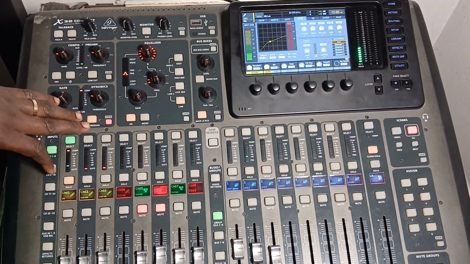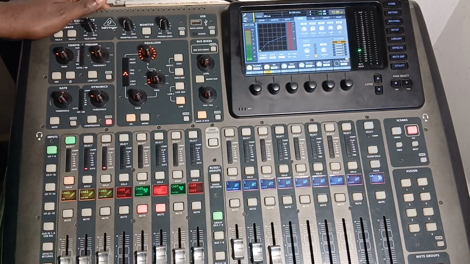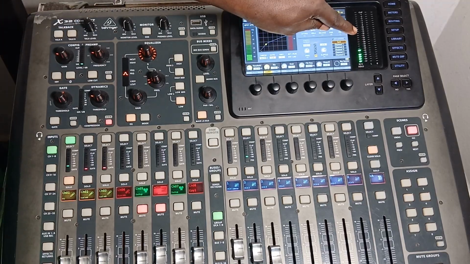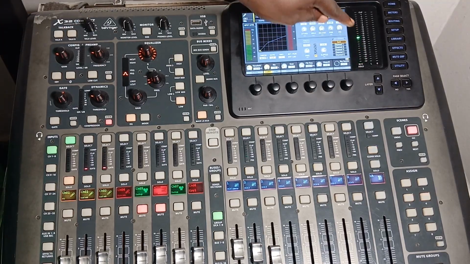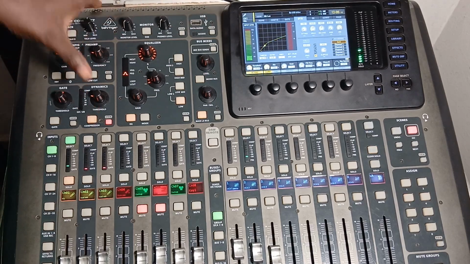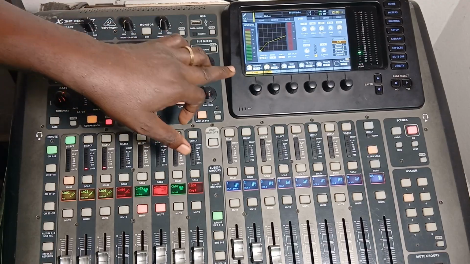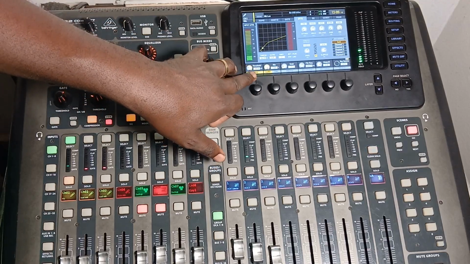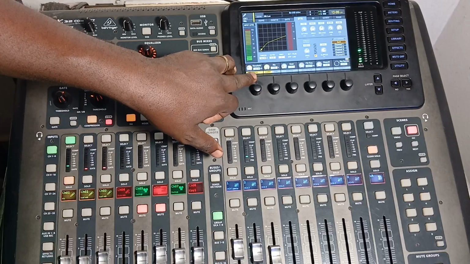But let's say I remove the compressor. "Are you ready?" You can see I'm going as high as 24. But if I activate my compressor and my threshold has been set to minus 42.